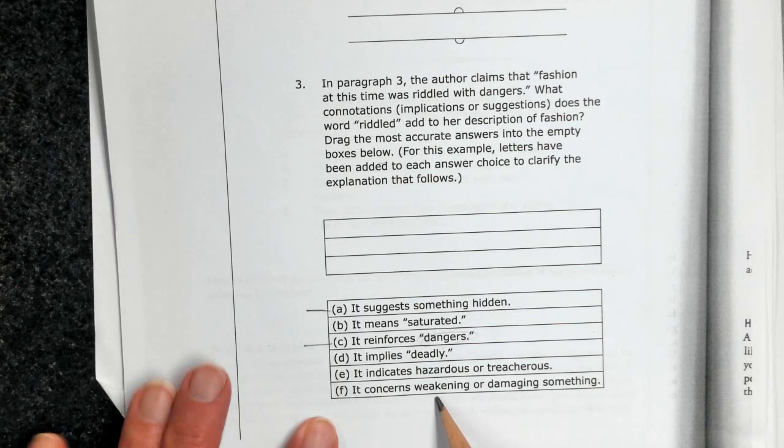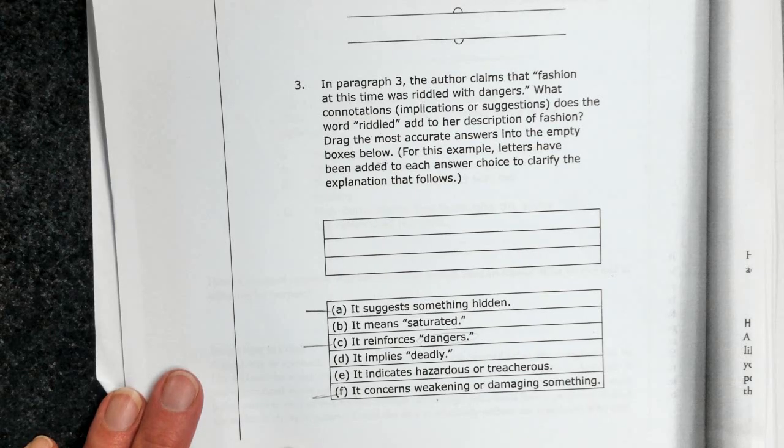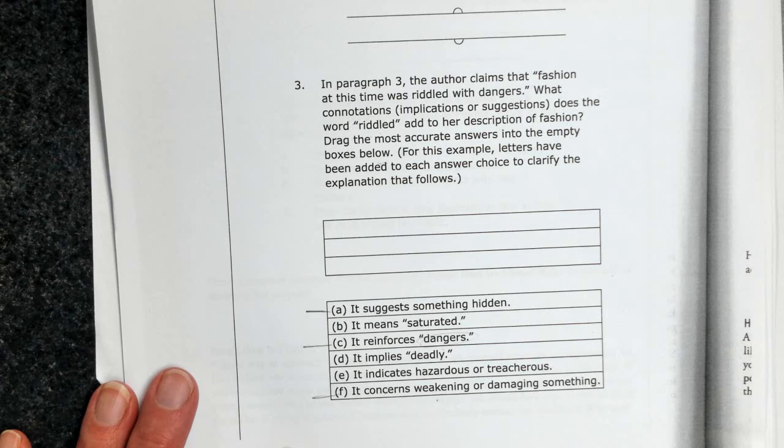It concerns weakening or damaging something. Okay. Because definitely riddling would, I mean, if it's infested with it, right? Yeah. I mean, if you shoot a buck or something, then you weakened it, and then you can pull another shot off. Correct. Yes. That is if you get it right.